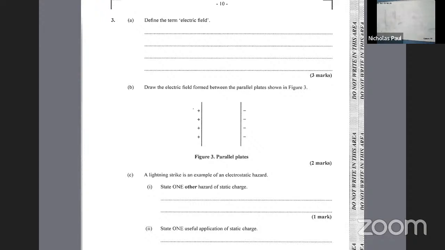Electric field lines go from where to where? They go from positive to negative. So if it's a plate, remember it's straight lines and they're evenly spaced out. Try to make sure they're evenly spaced out, right? What is one hazard of static electricity? Right here, like during fueling of a car, you want to make sure the car has no static charge. And what's one useful example? Photocopying, painting a car, right? Plenty of examples.